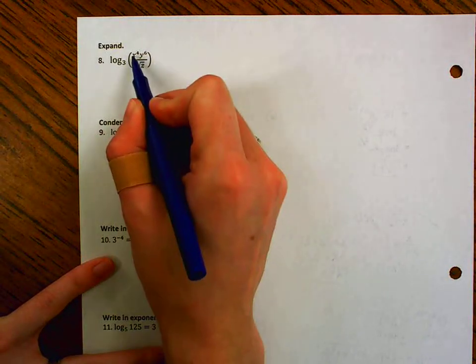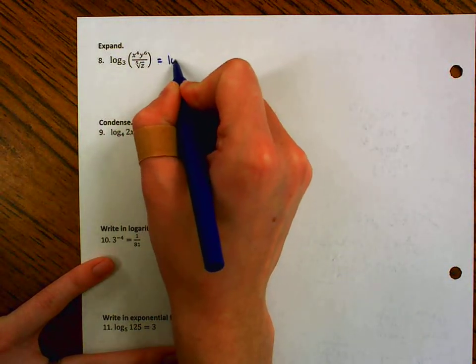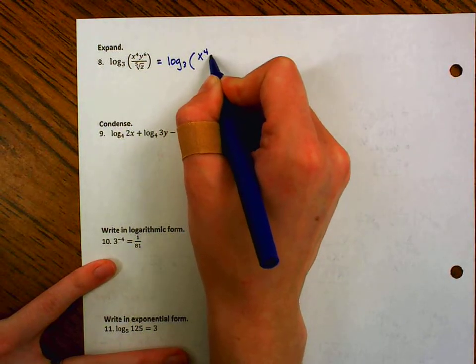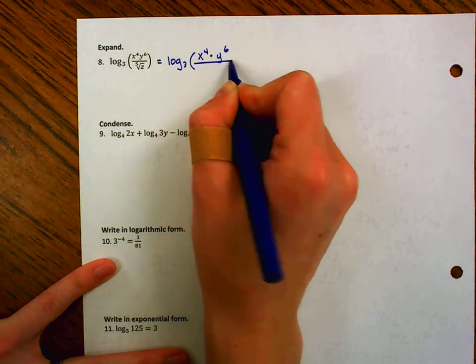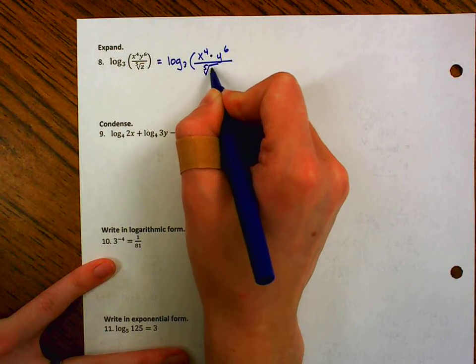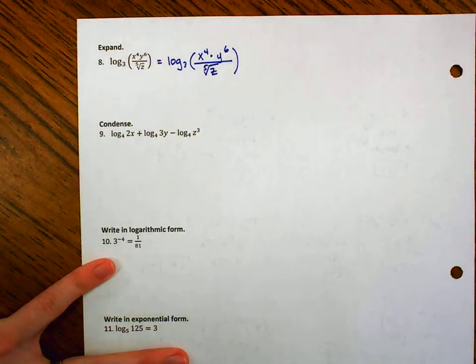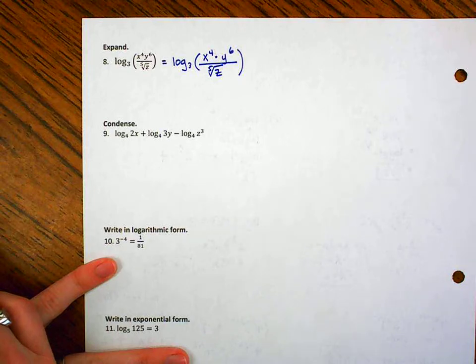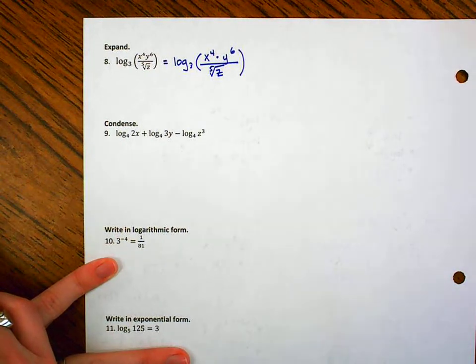So you'll notice I'm just going to quickly rewrite this as x to the 4th times y to the 6th divided by the 5th root of z. Remember, when I multiply things together inside a log and separate them, we're going to add between. And when I divide, I'm going to subtract. Another way to think about it is if it's from the numerator, there's going to be a plus sign.